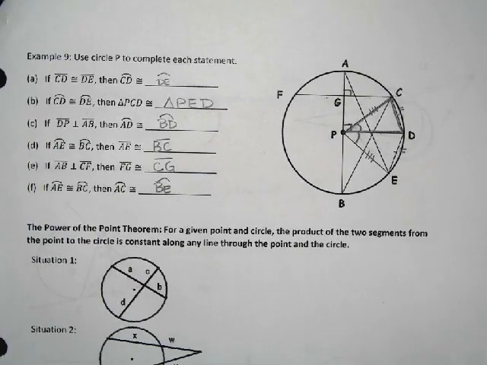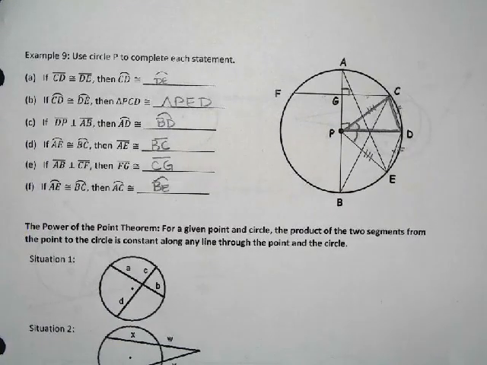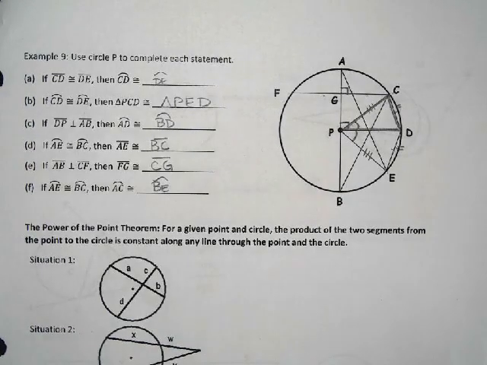All right, so that's it for our circle conjectures. I'll leave the rest of this for class since this video is very long.